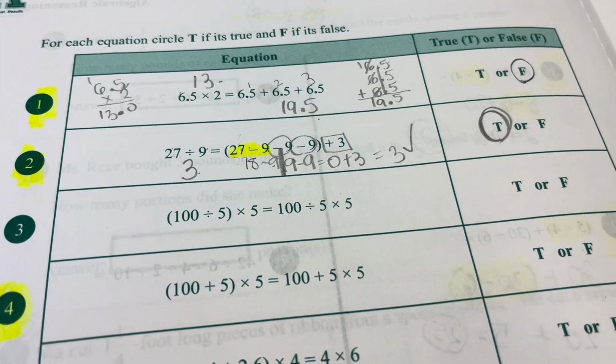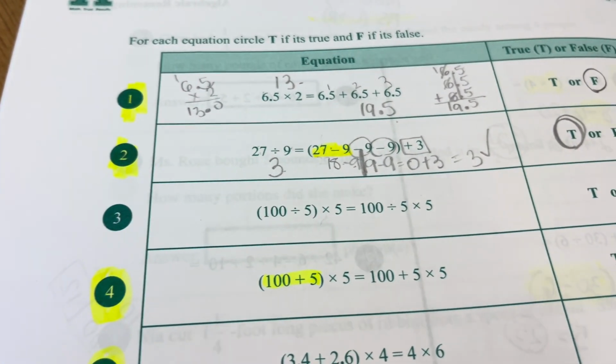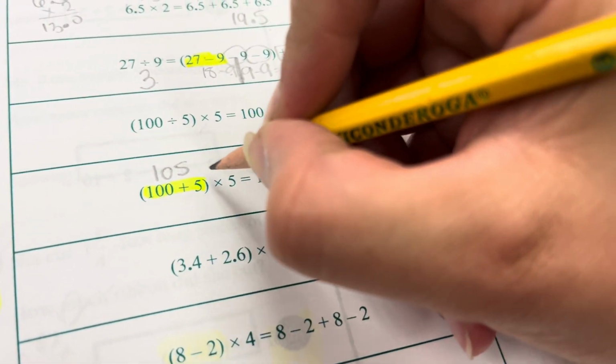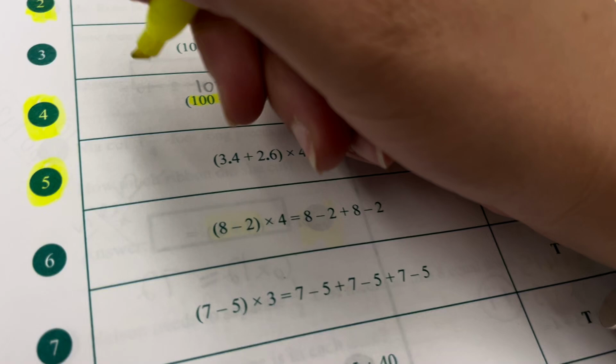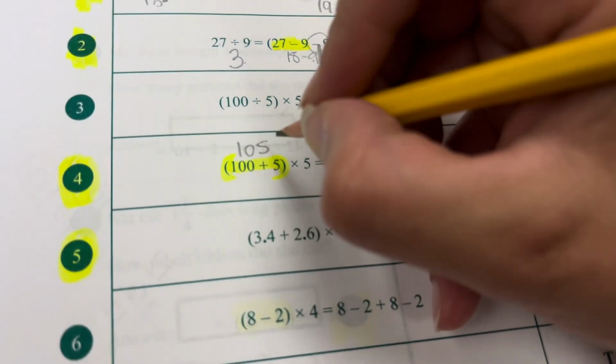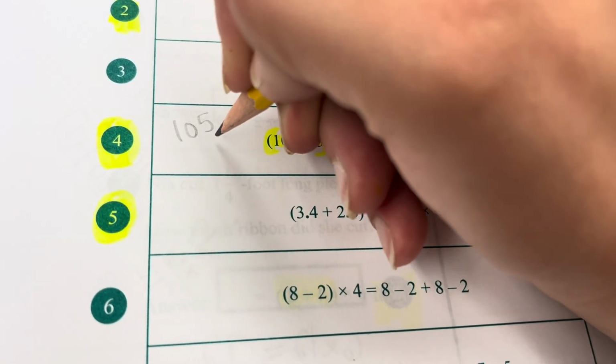This has parentheses on this side, so I would take care of this first. And I would say that 100 plus 5 is 105. The only other thing I have, because these parentheses would go away because there would be nothing left in there, would be 105 times 5. So I'm just going to quickly do that off to the side.